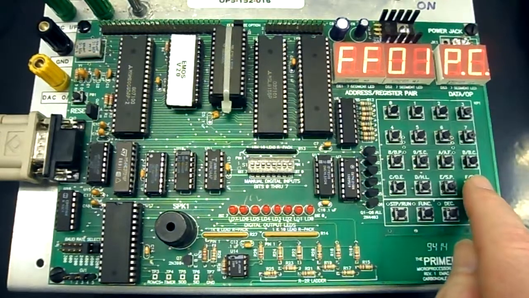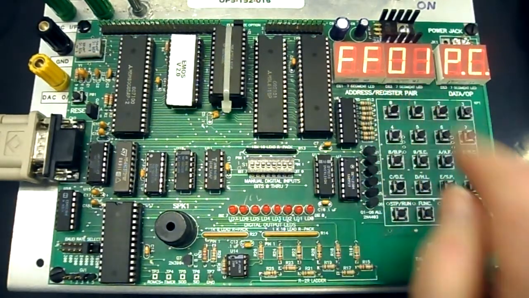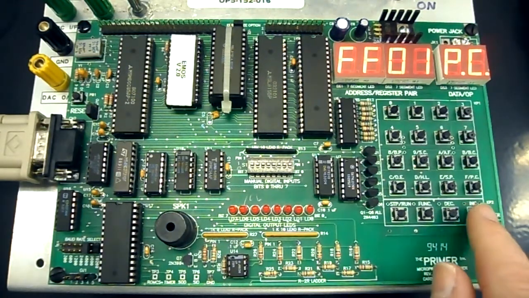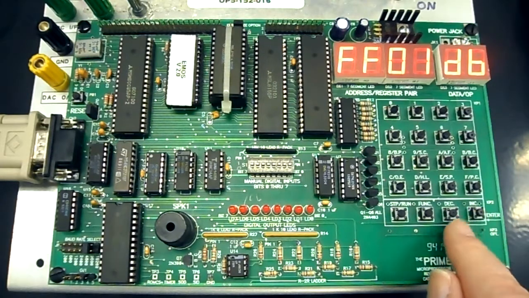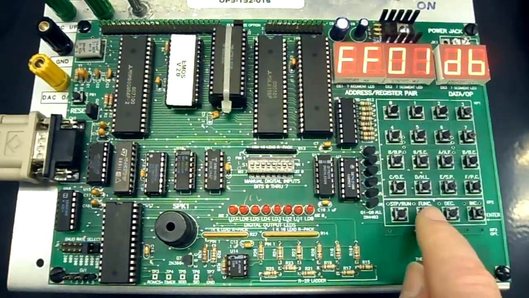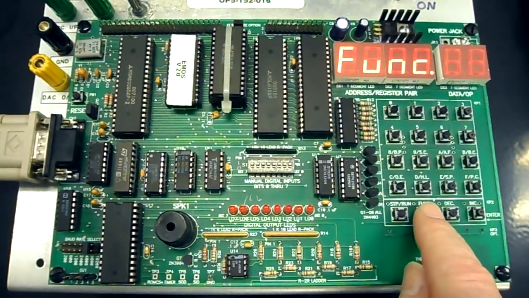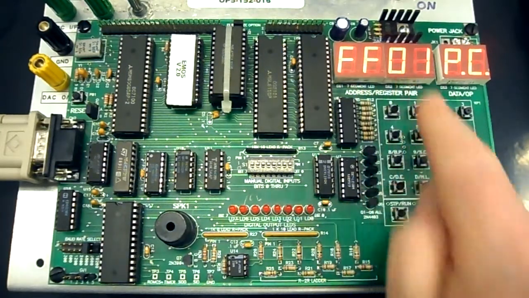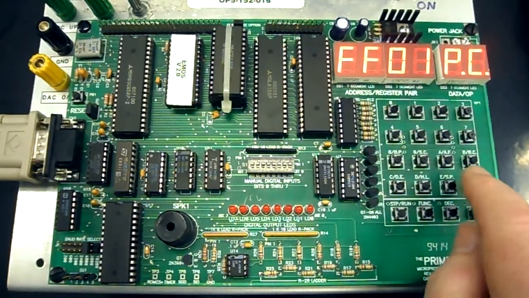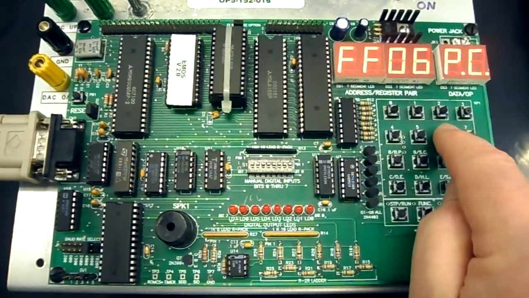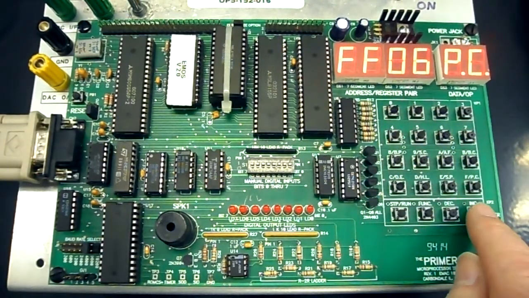The program counter should be FF01 because that was the last memory location we were looking at. If we want to move to a different memory location, we can go to Function and go to Program Counter. And let's have a look at FF06. So we can type in FF06 and press Enter.